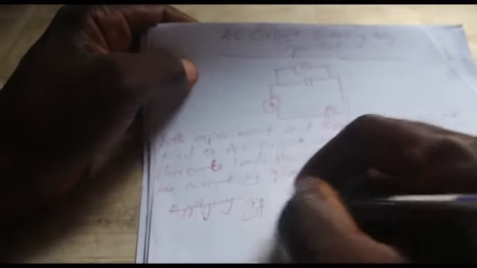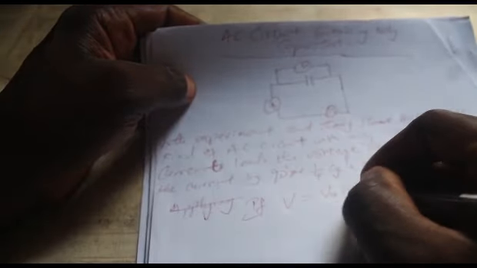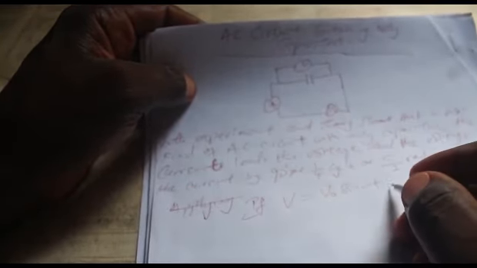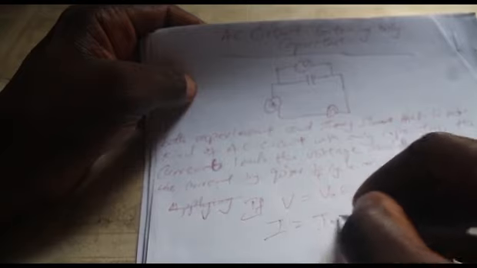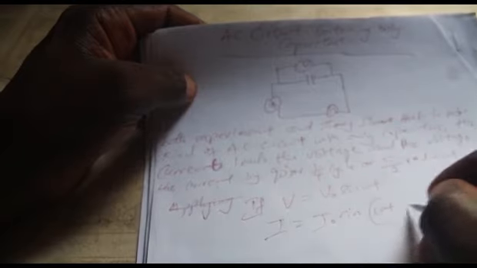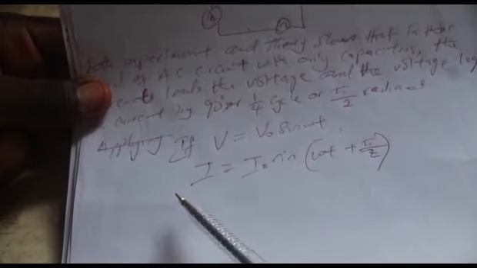Before we apply Ohm's law, this means if the instantaneous voltage is given as V0 sine omega t, then the instantaneous current would be I0 sine omega t plus pi/2 radian, because the current will always lead the voltage and the voltage will always lag behind the current.